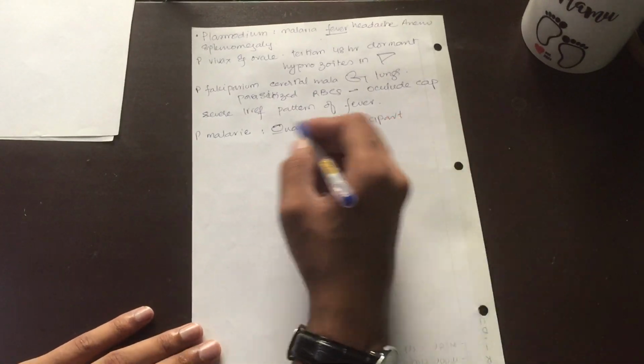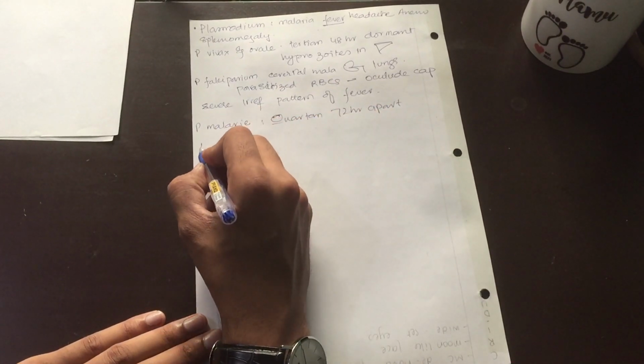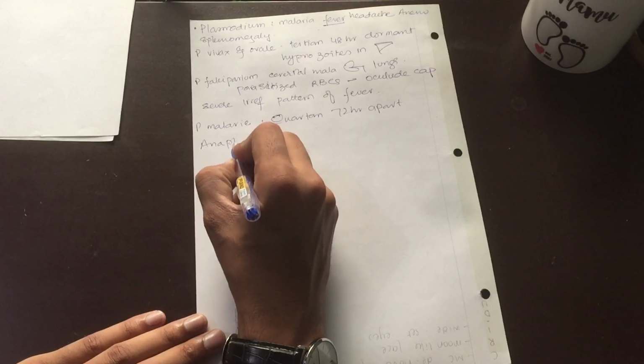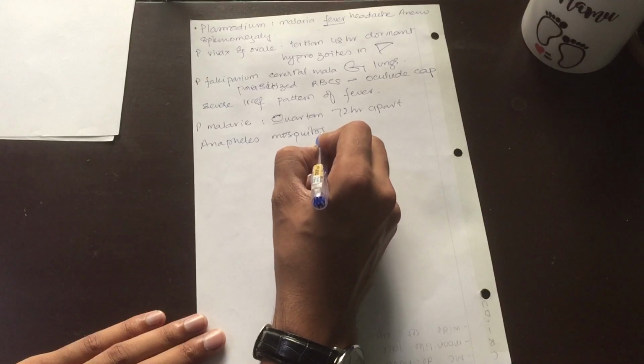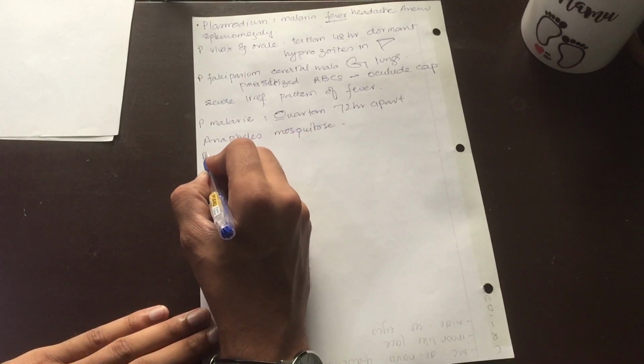This is the pattern of fever. It is transmitted by the female Anopheles mosquito, and the treatment is very important.